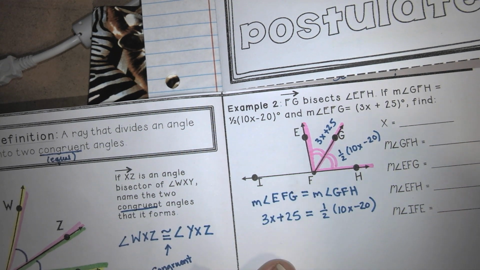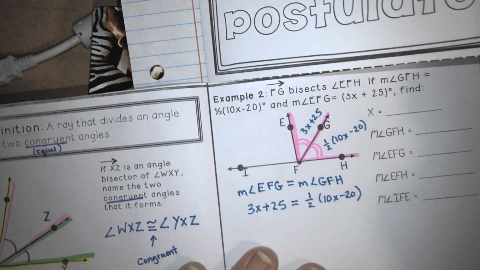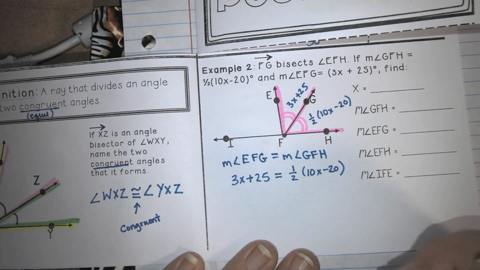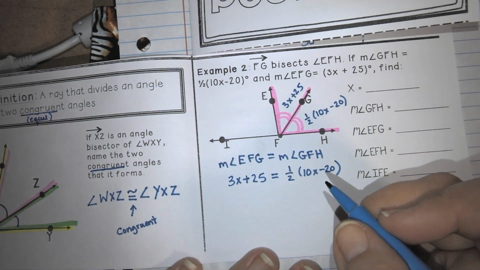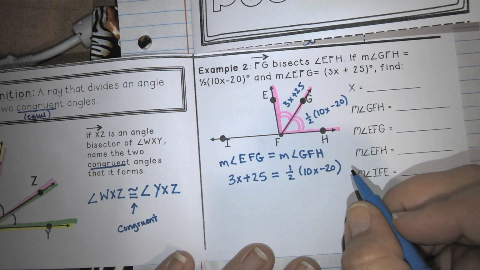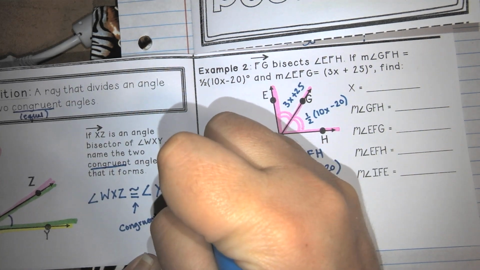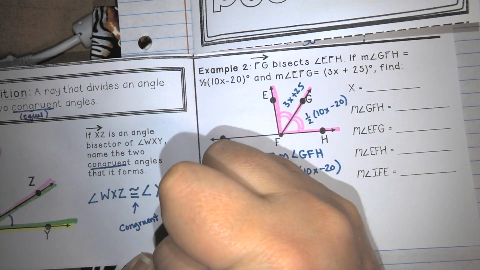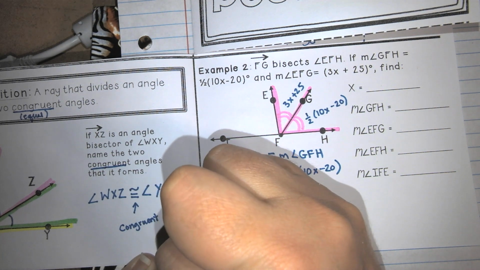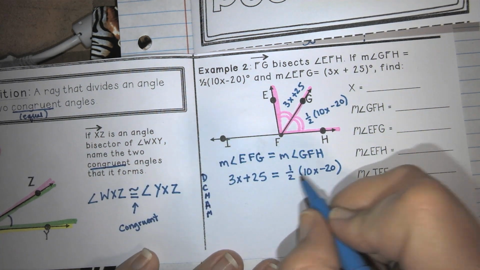And so we need to solve this equation now to figure out what x is, and we'll be able to find those other angles. So we're going to use our "Don't Call Me After Midnight." We're going to get rid of our parentheses first. Don't call me after midnight. So first we're going to distribute.